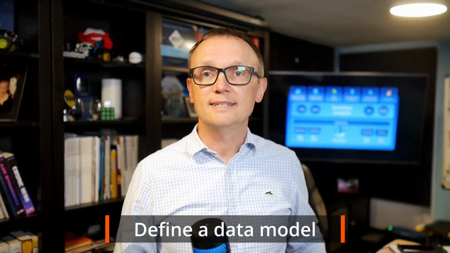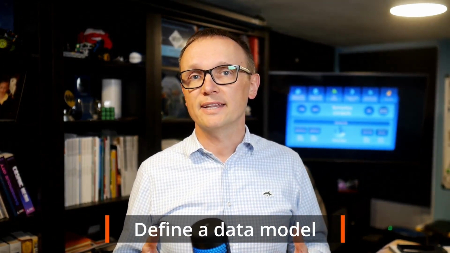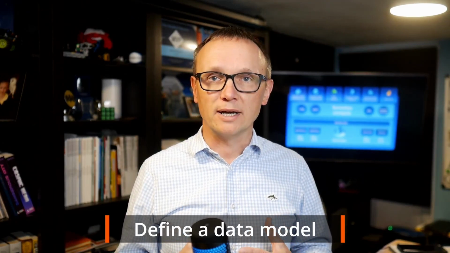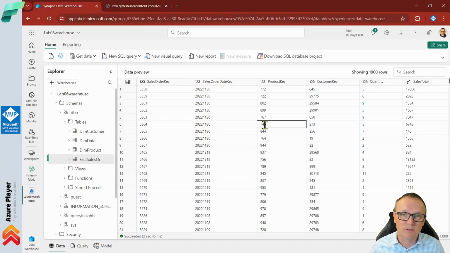And the dimension tables contain attributes of the entities by which you can aggregate the data, for example, product, customer, or time. In Microsoft Fabric Data Warehouse, you can use these keys to define a data model that encapsulates the relationships between the tables. So now let's review our data model and refine it.